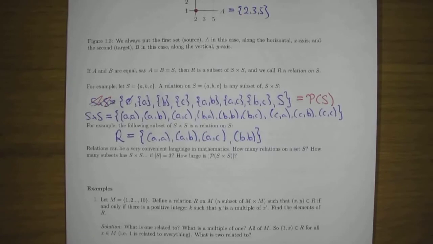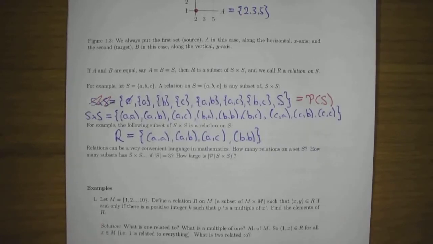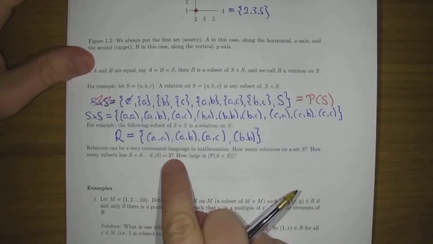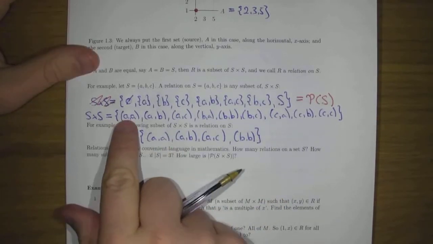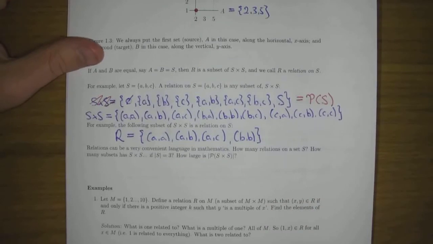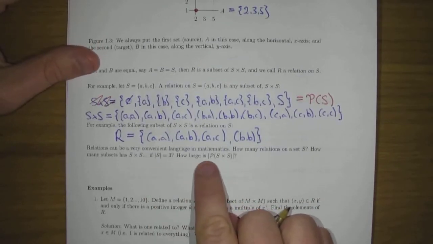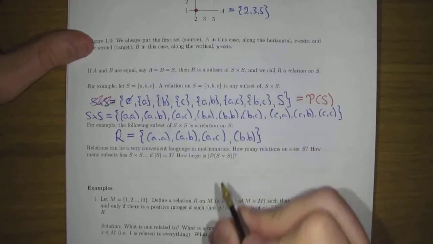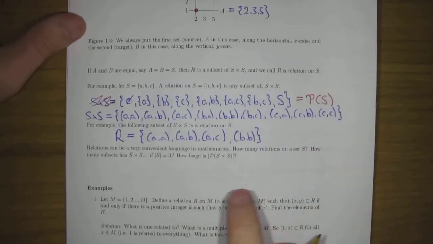Relations can be very convenient language in mathematics. How many relations on a set? So this is a good question. We'll do it just with the example where S has 3 elements. So how many possible subsets of this? The question is, what is the size of the power set of S times S? Remember, this is all the Cartesian products, and a relation is a subset.